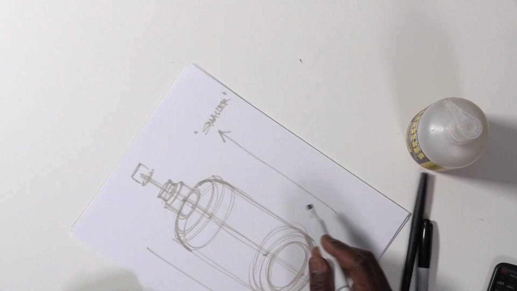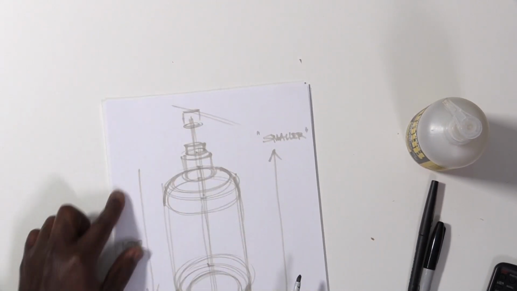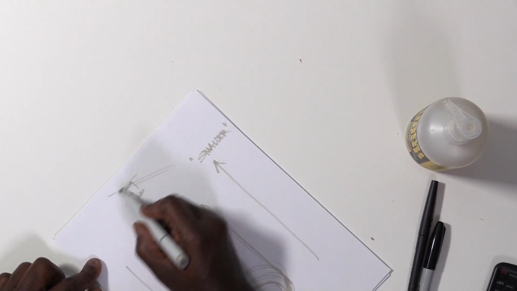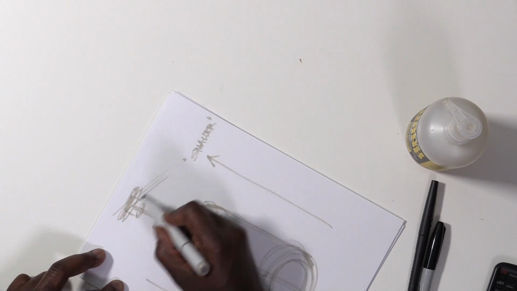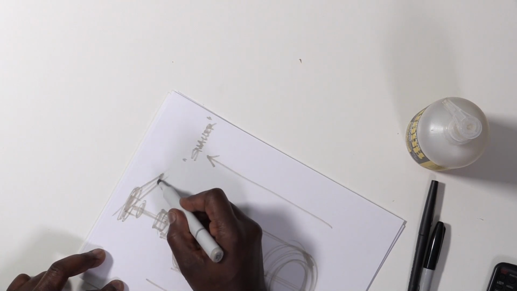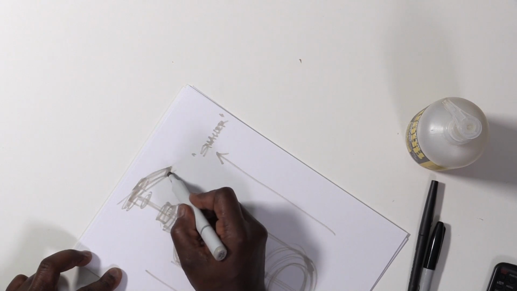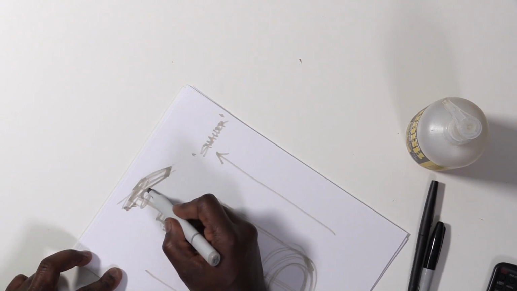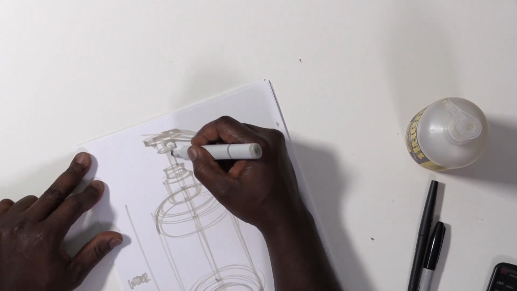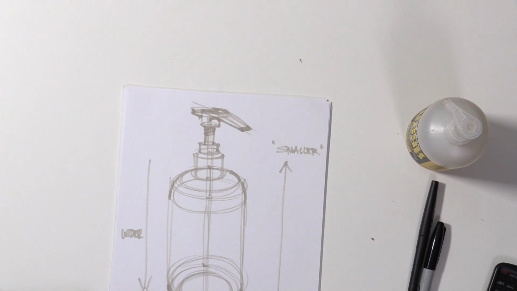So the top is kind of flat, but as I sketch a line out like so, I can start to map out essentially something representative of this spout. The transitions and all that we'll figure out with our black pen once we get to that stage. I just want to capture the essence of that.